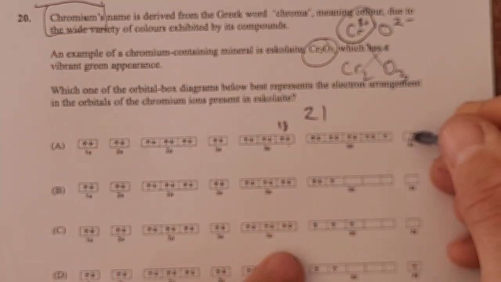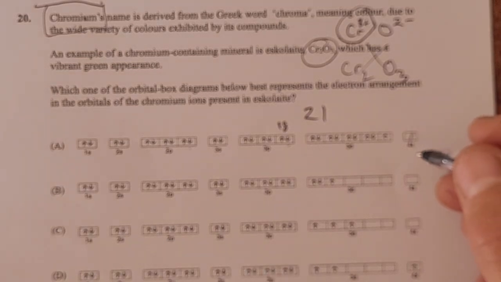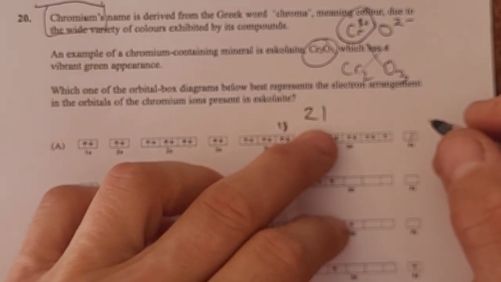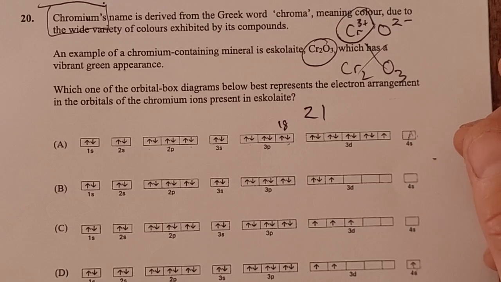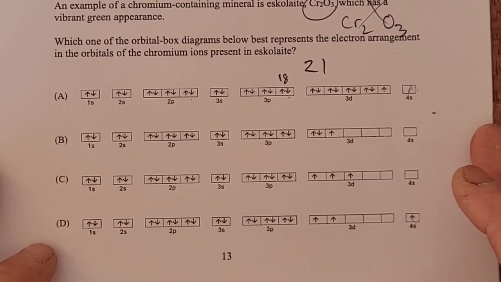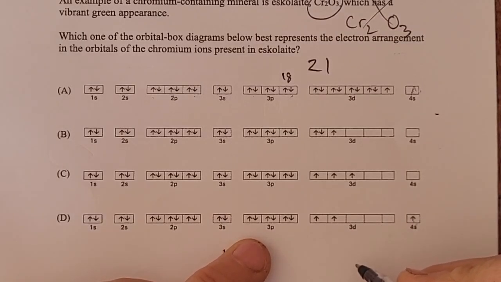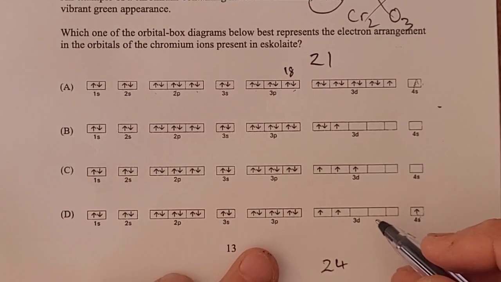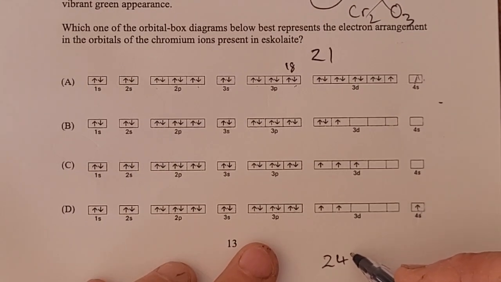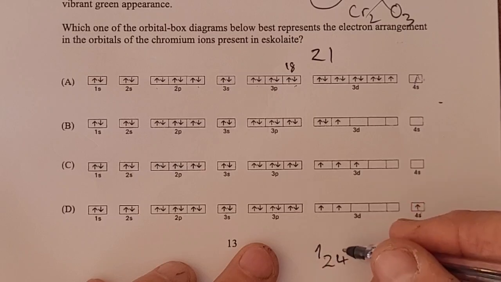Now normally you'd allocate it to, okay, there's a bit of another double check here. I'll just go over it. So if there were 24 electrons, the way you allocate it is you put 1 electron here and the next one here.